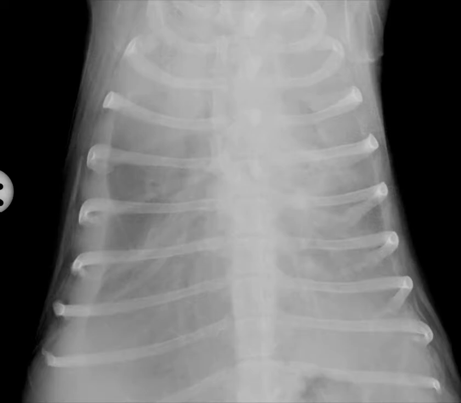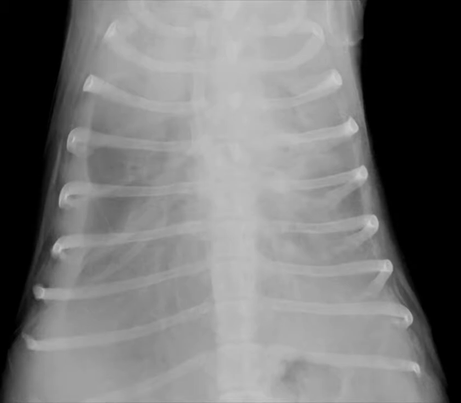Today's case is a 14-year-old male Shih Tzu with progressive lethargy, hyporexia for 2 weeks, and now increased respiratory rate with shallow breathing. Once you've reviewed the radiographs, then you're ready to watch this video.